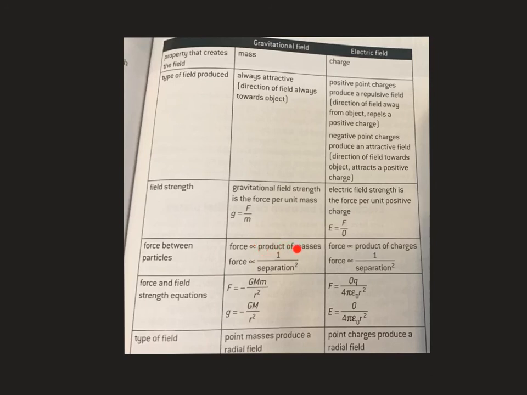If we look at the force between the particles, we can see some similarities again. It's proportional to the product of the masses, as well as being proportional to the product of the charges, and it's proportional to 1 over the separation squared. So that's the same with both fields. If we now write some equations for the force strength and the field strength for these different fields, we've got Newton's law of gravitation here, yeah? So the universal gravitational constant times the product of the masses over r squared. In our electric field, the force is equal to the product of the charges over r squared, and we've got our constant in here.